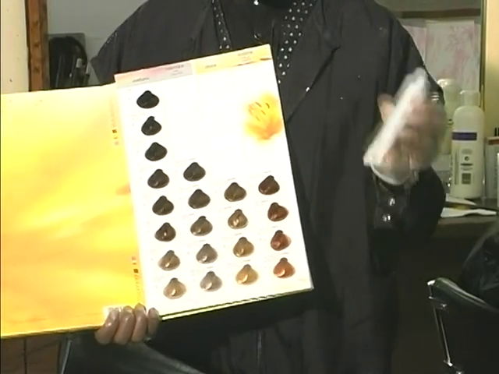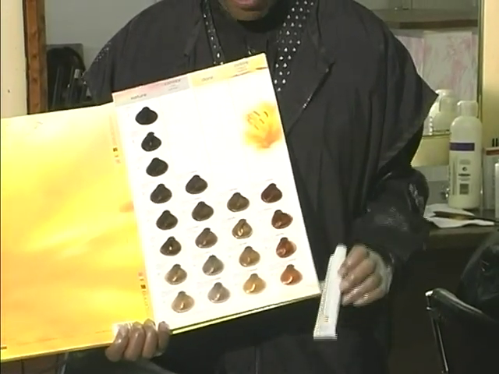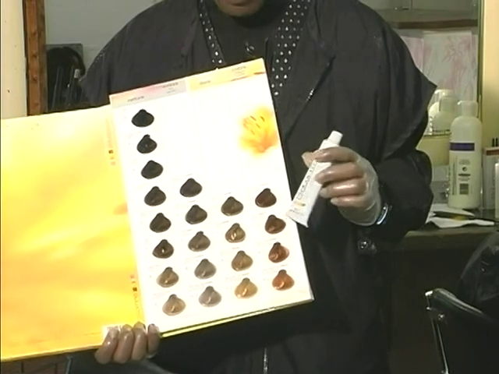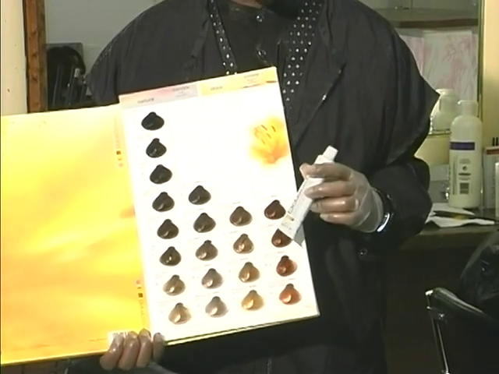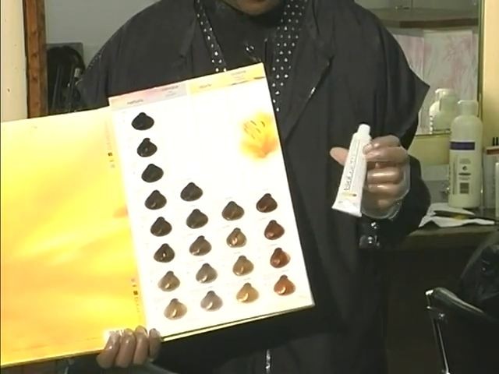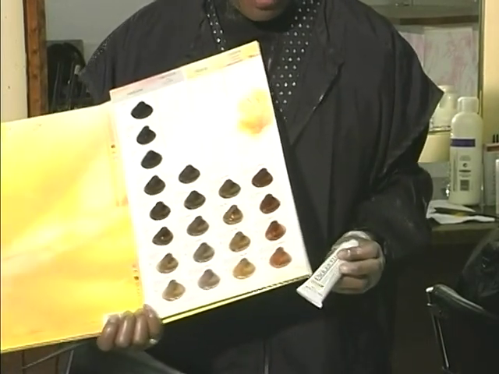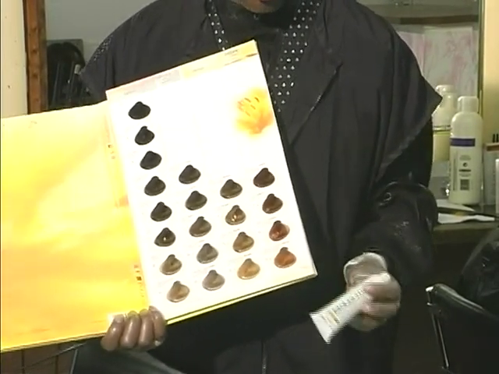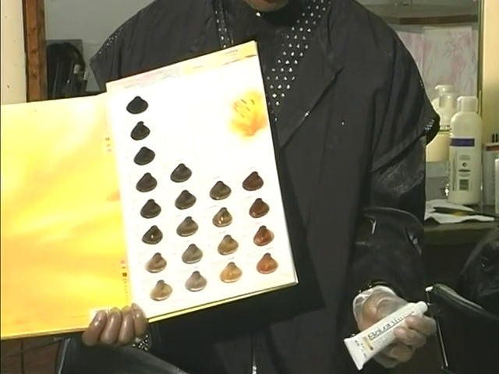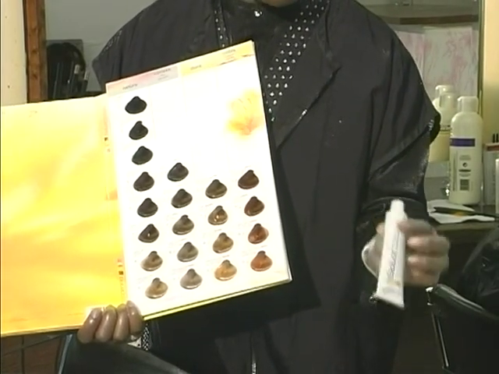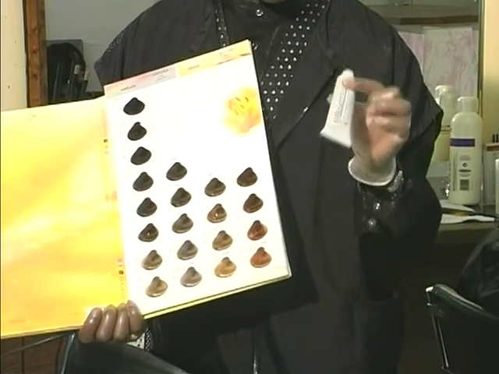So that means if I'm using a 2.1 ounce tube of color, then I must use 2.1 ounces of developer, equal parts. That's why it's important to understand that. Another thing about the color is it's marked on the tube, your halfway mark, 3/4 mark, and a full tube. So you can easily measure how much you're using.